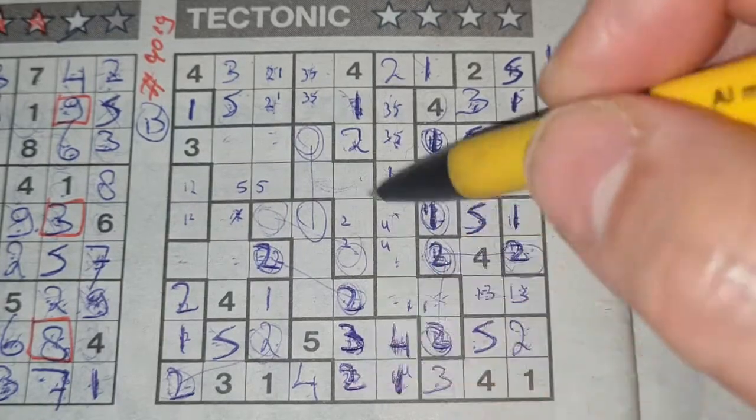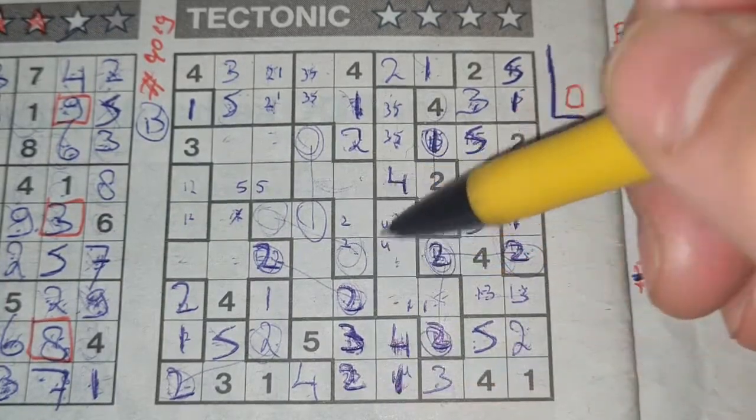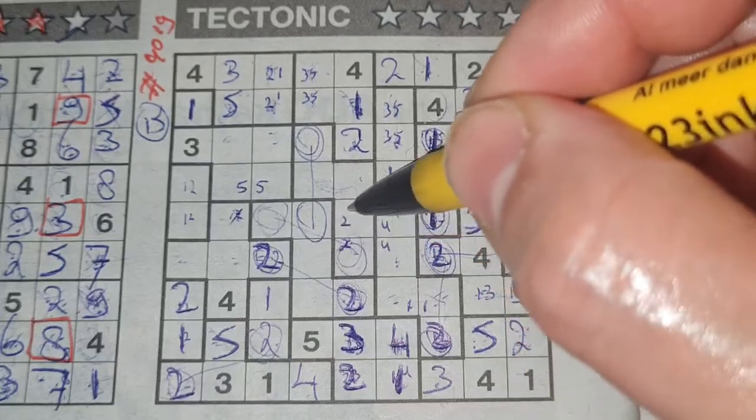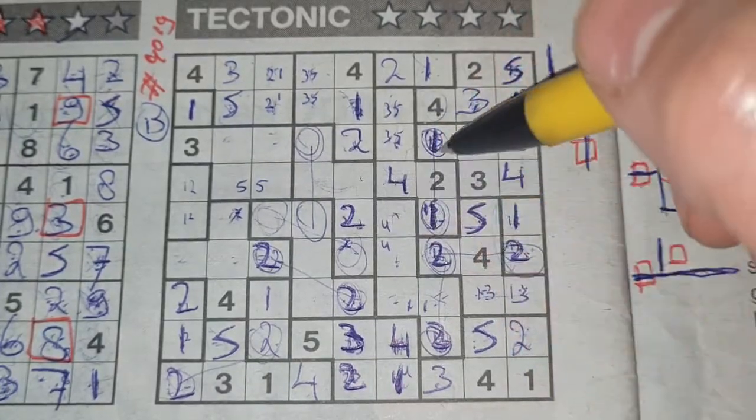That box should be a 2, and this box should be a 3. Alright. Now we have a 2 there. I've marked those two boxes with a 2, so this box can't be a 2 anymore. That box should be a 2.